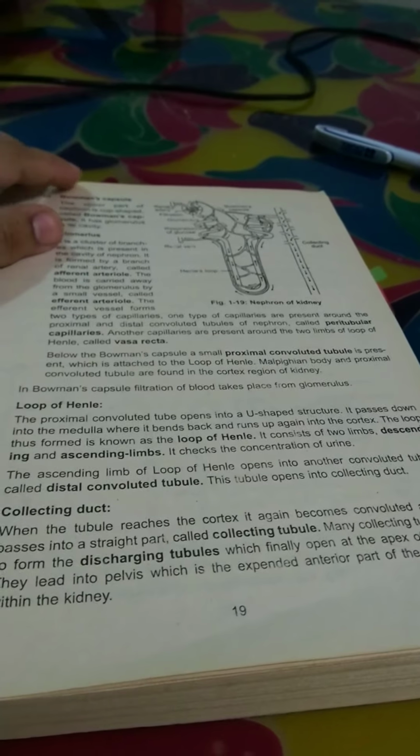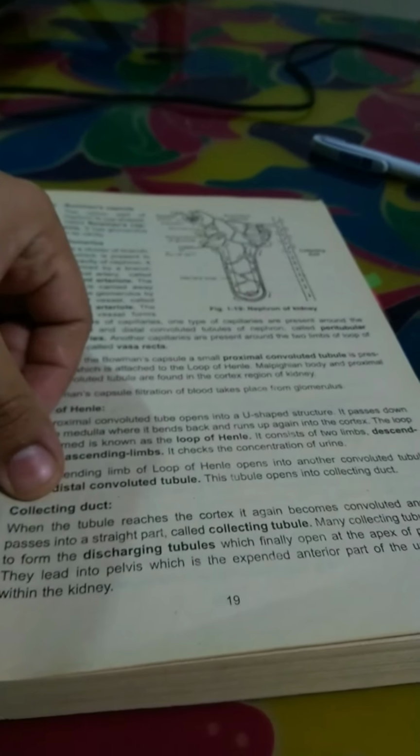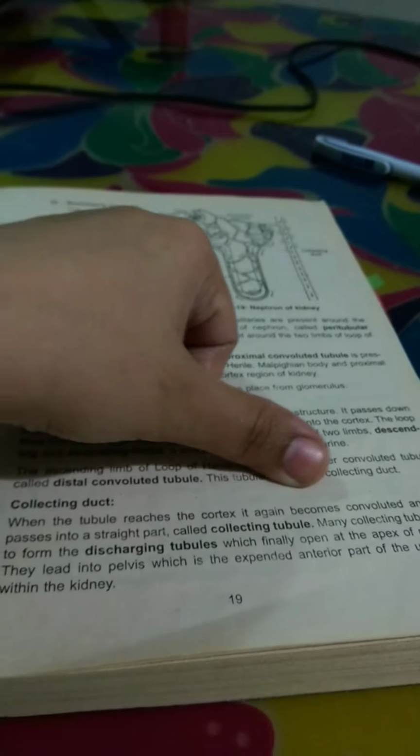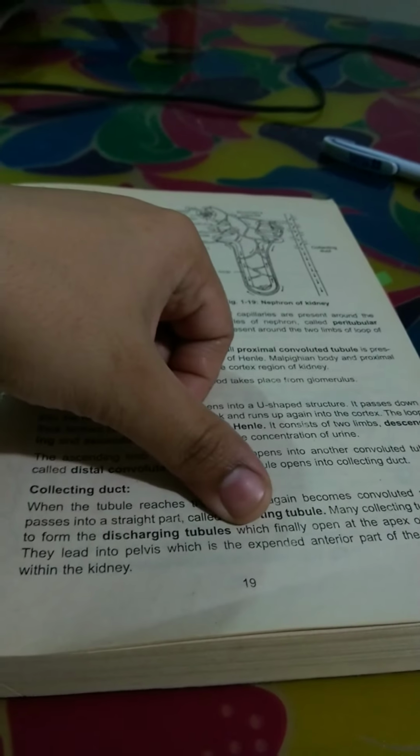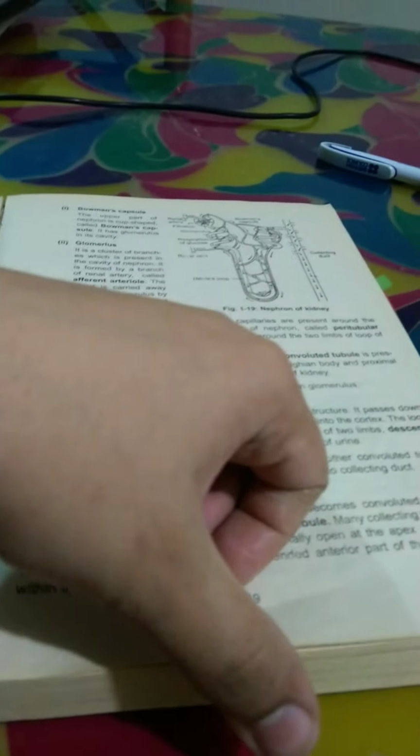The ascending loop of Henle opens into another convoluted tubule called the distal convoluted tubule. This tubule opens into the collecting duct here. Collecting duct: when the tubule reaches the cortex, it again becomes convoluted and then passes into a straight part called the collecting tubule. Many collecting tubules join to form the discharging tubules, which finally open at the apex of the pyramids. They lead into the pelvis, which is the expanded upper part of the ureter lying within the kidney. Okay, this was the structure.